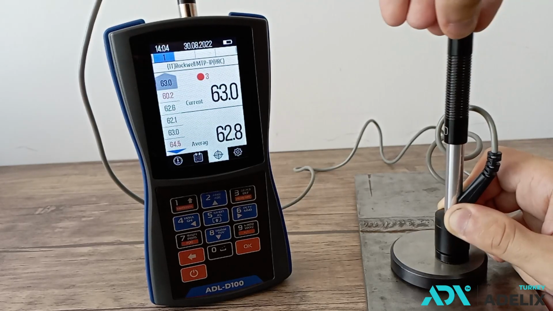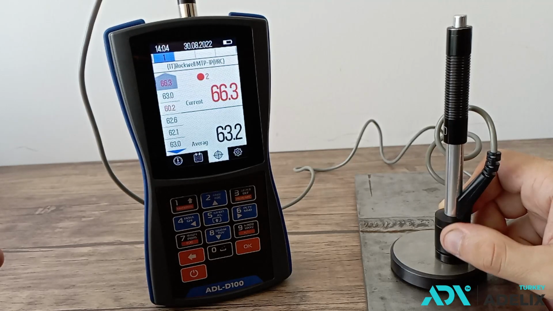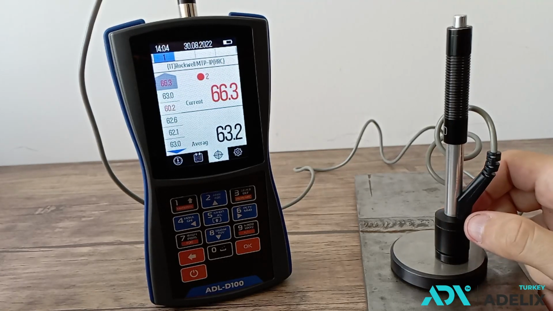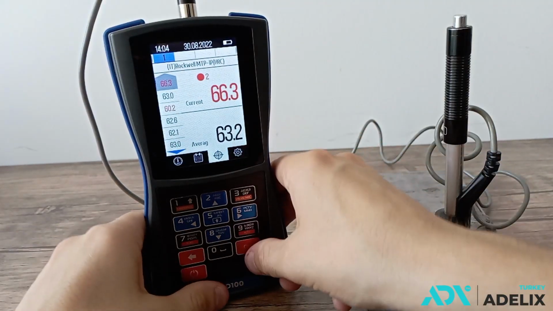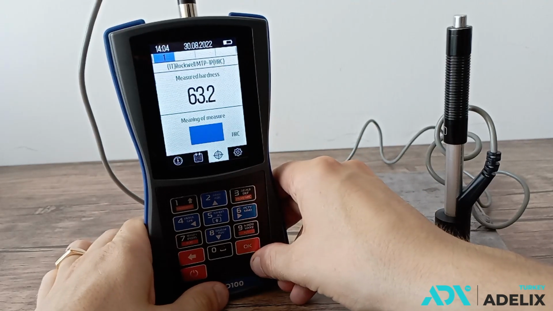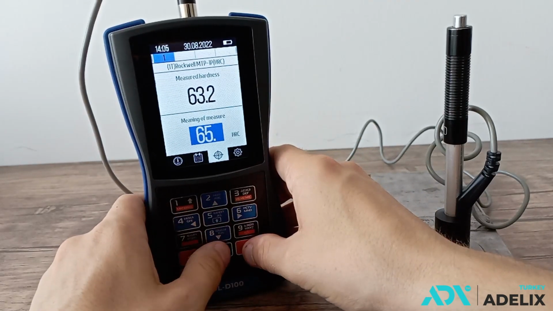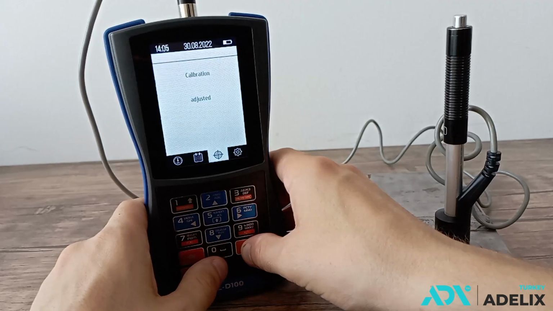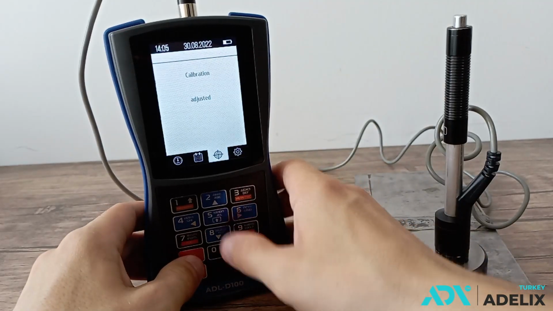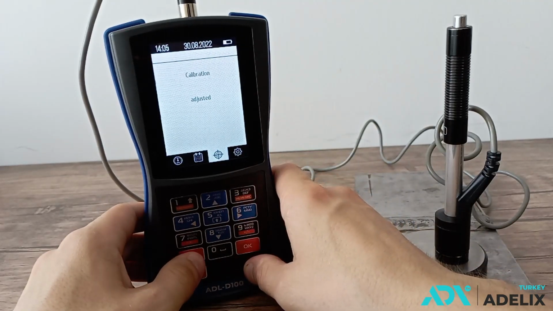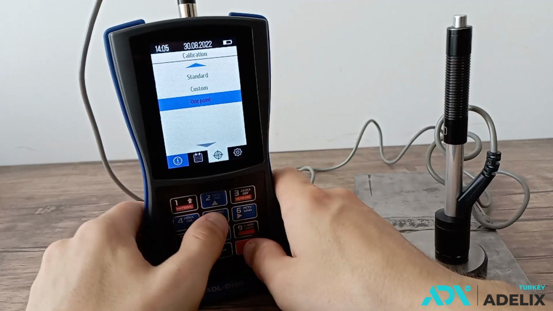The device calculates the average value and performs statistical processing. Press OK and enter the hardness indicated on the measure of hardness. As an example, enter the value of 65 units on the Rockwell scale. We return to the measurement menu.